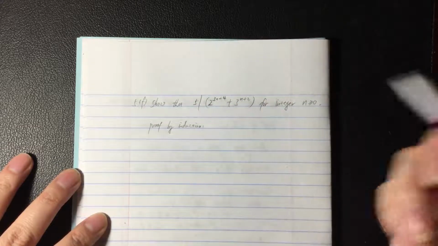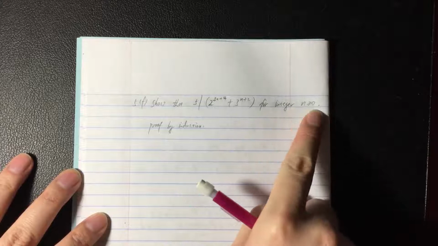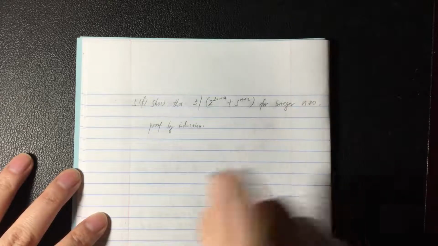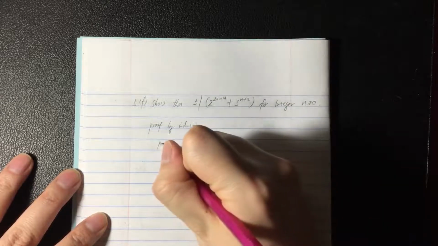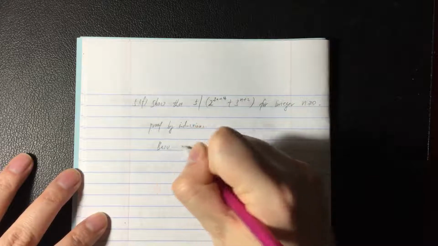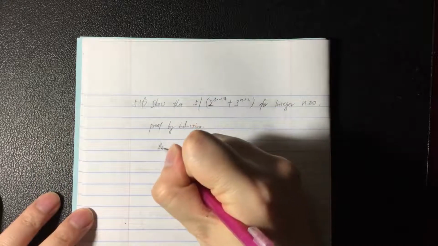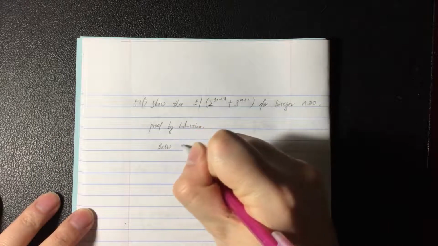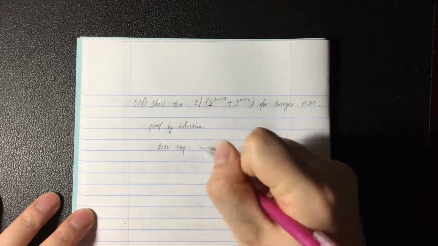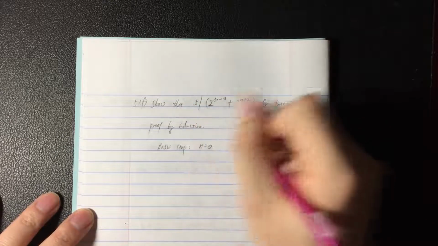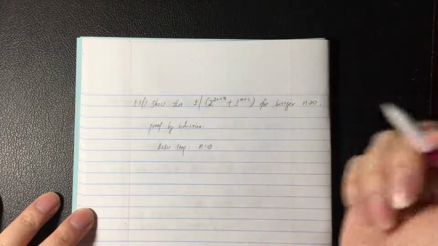We first of all try to verify that this statement is true for the first n. Here n represents integers greater than or equal to 0. So the first n value is n equal to 0. So here for the basis step, we try to verify that this statement is true when n equal to 0.